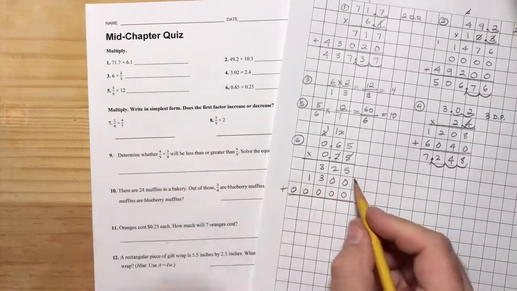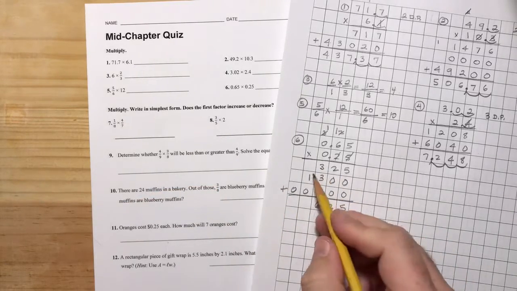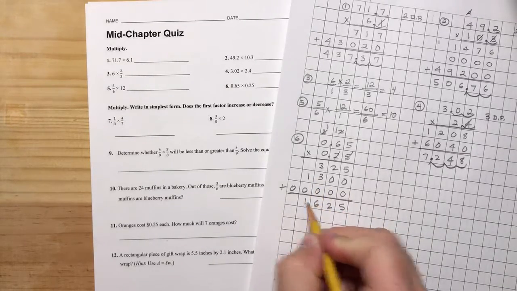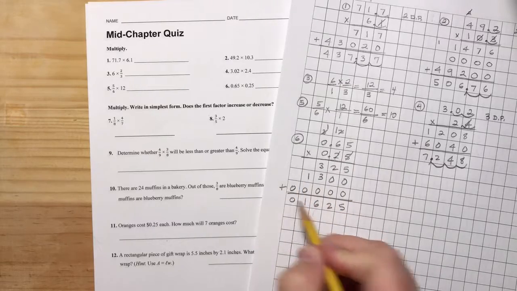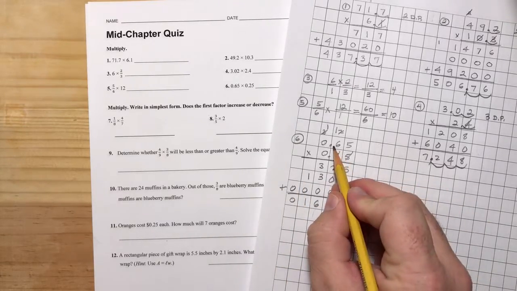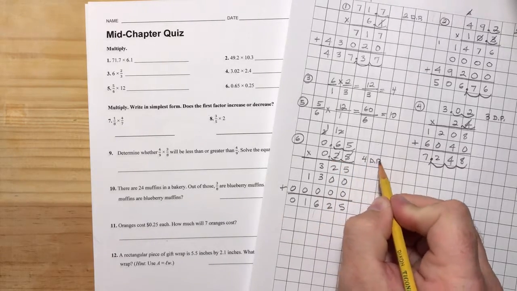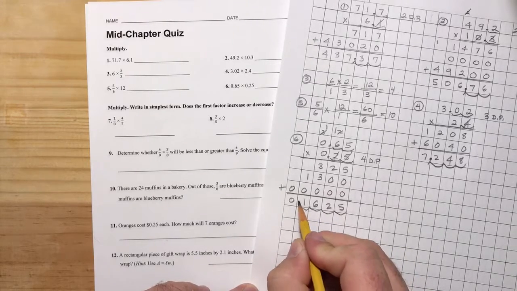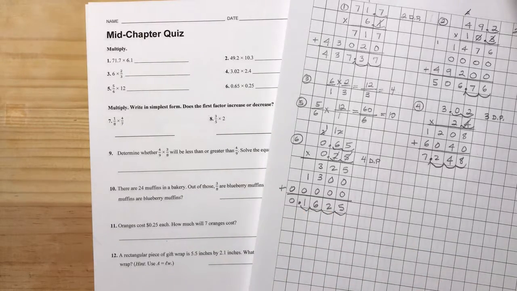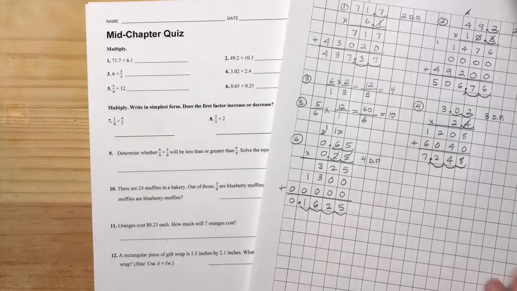Add them together. I get 5, 2, 3 plus 3, 6, 1 plus 0, 1. I have 0 plus nothing, so that could be a 0 there. I have 1, 2, 3, 4 decimal places. Start here, 1, 2, 3, 4. So my answer for number 6 is 0.1625. Okay?